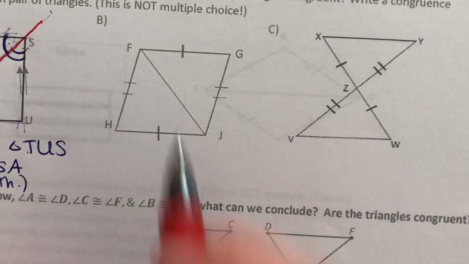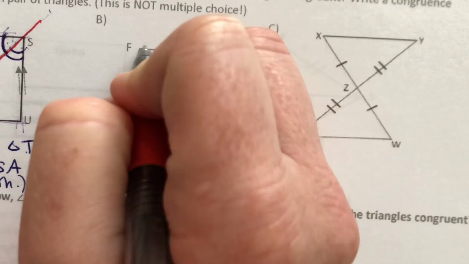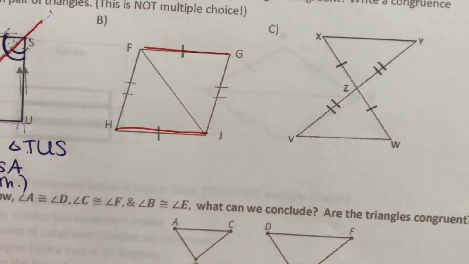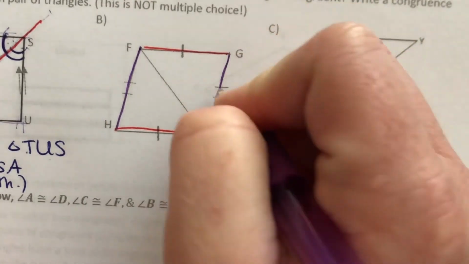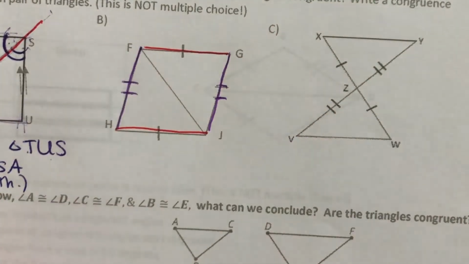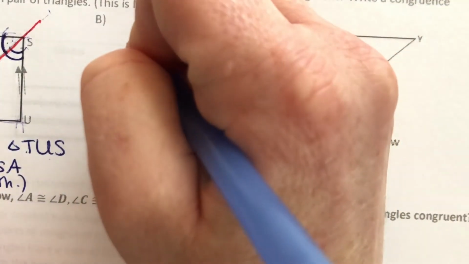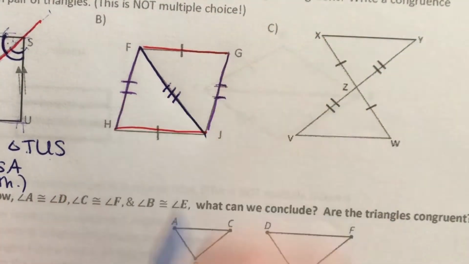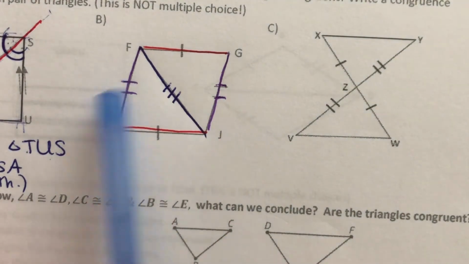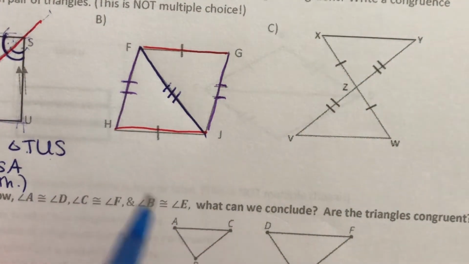Here they have the top marked congruent to the bottom. And they have the side, this guy, marked congruent to this guy. You have the 2 lines here and the 2 lines here. And then we can quite plainly see that this third side is shared by both triangles, right? So my two triangles are congruent because of the side, side, side theorem.